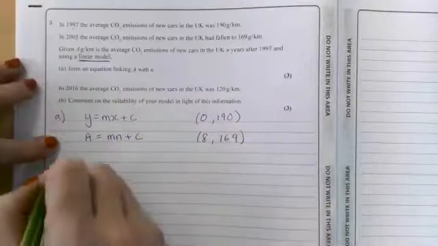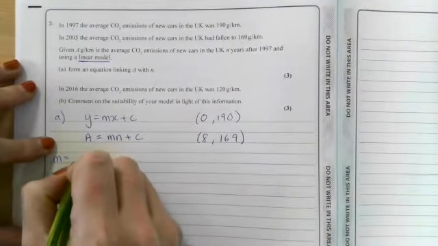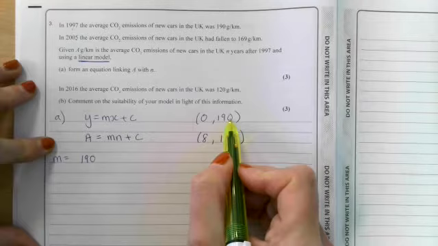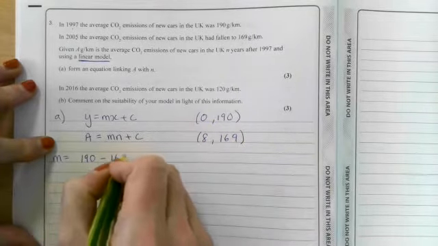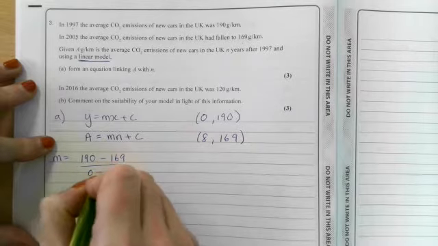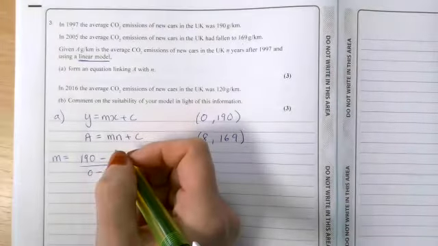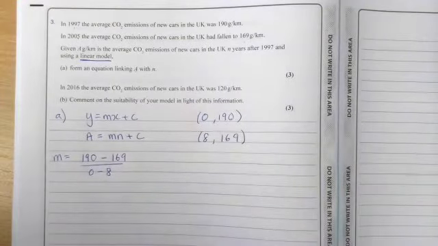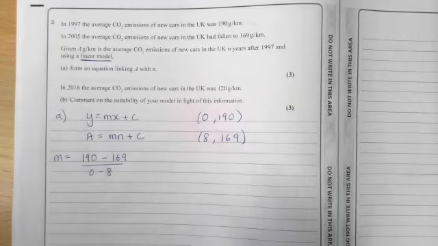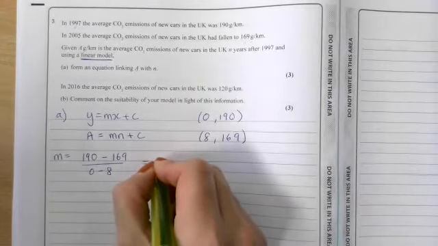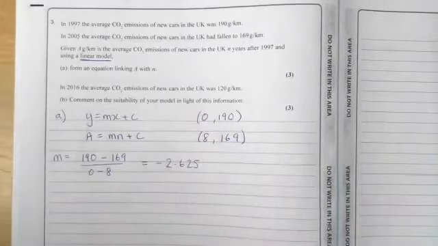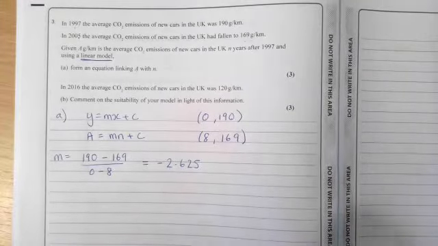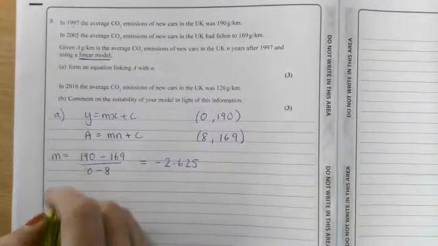So all we need to do is to work out the equation of the straight line linking these 2 points. So we want the gradient. I'm going to do y2 minus y1 over x2 minus x1. So if I put that in my calculator, I get negative 2.625. And then I'm ready to write the equation of the straight line now.